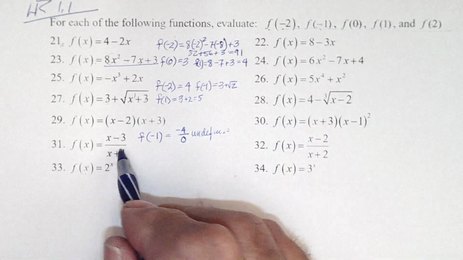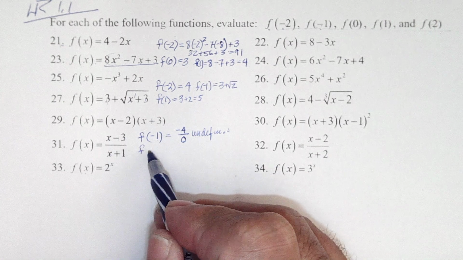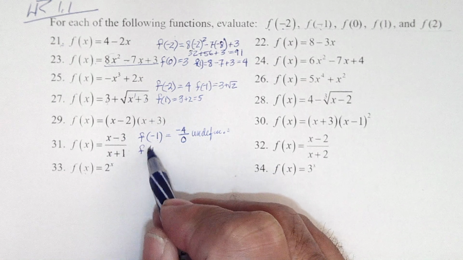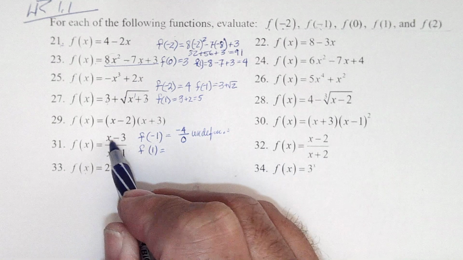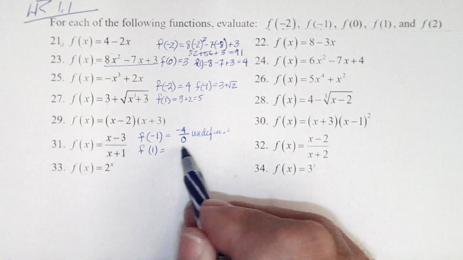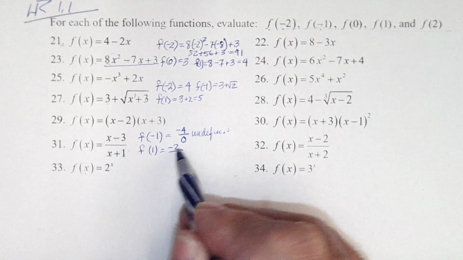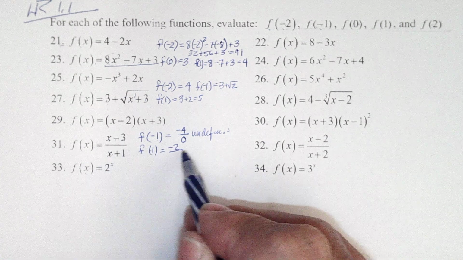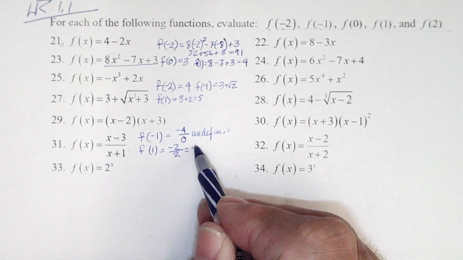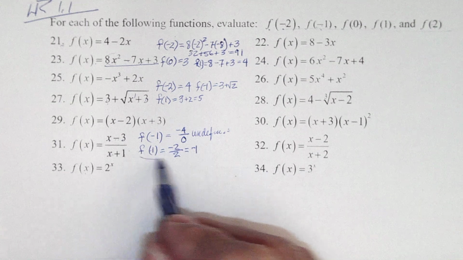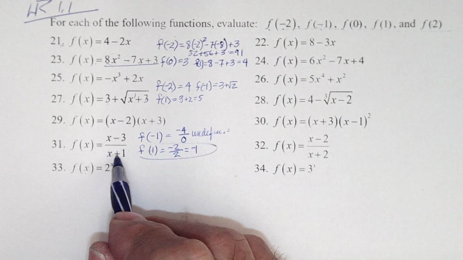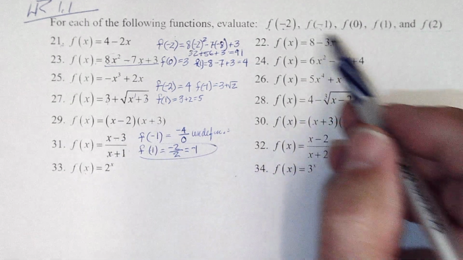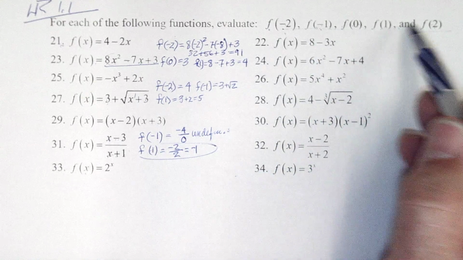No answer for that one. But f of plus 1, that would be 1 minus 3 minus 2 over 1 plus 1, 2. That's just minus 1. So this one's undefined at minus 1, but you should be able to find the other ones.